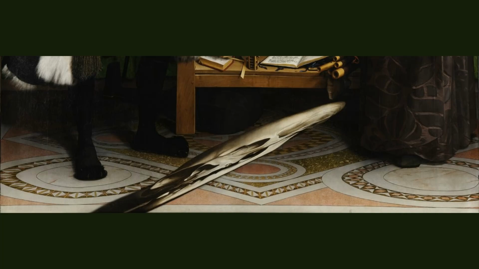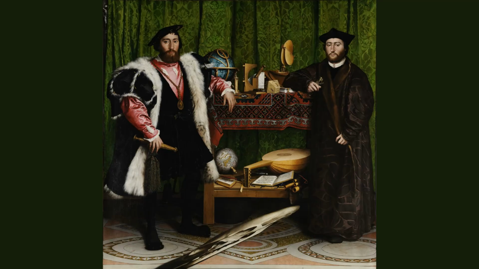Look at the floor. It features a design from Westminster Abbey, symbolizing divine order and the larger cosmic framework. The positioning of the ambassadors, the objects, and the floor creates a balance between the earthly and the celestial, materialism and spirituality. The ambassadors themselves are painted with incredible detail.